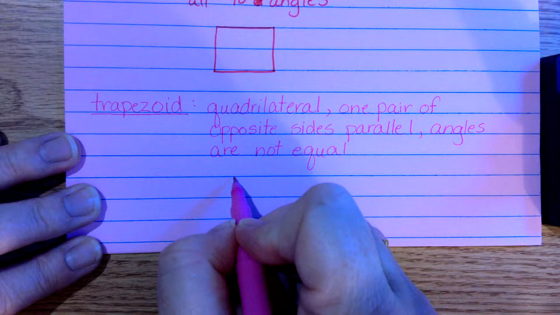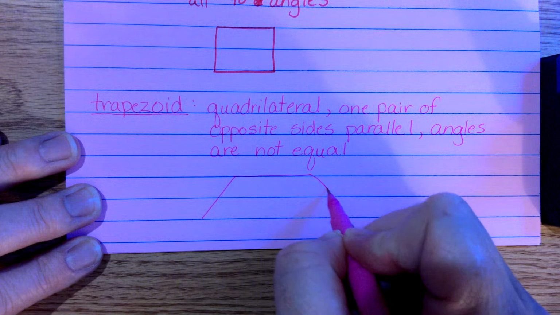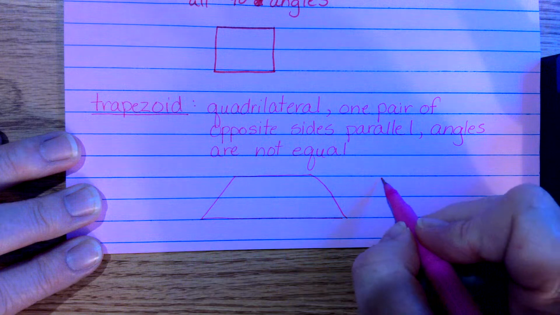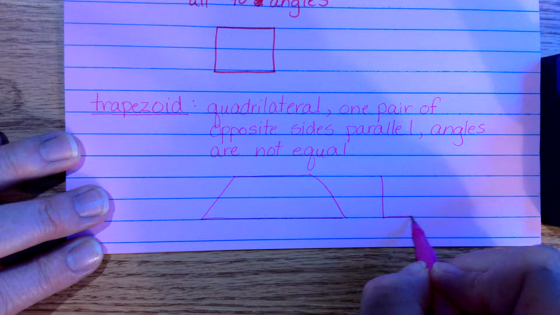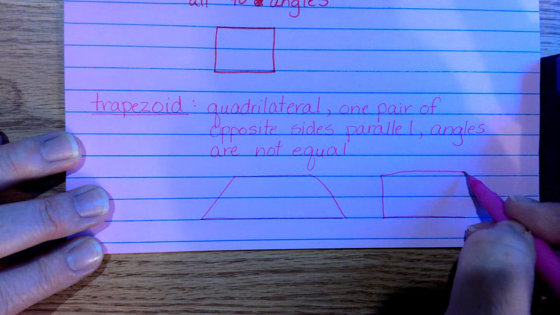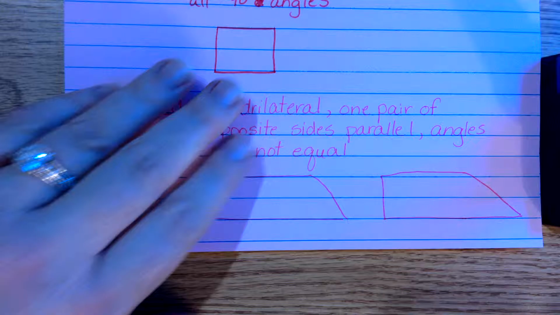So common trapezoids might look like this. You might have one that has a right angle, and then it comes down like this. And I'm sorry, my points are not very distinct on that.